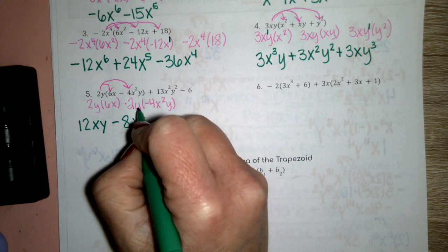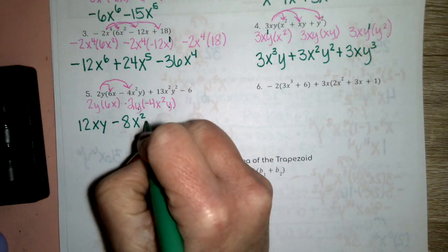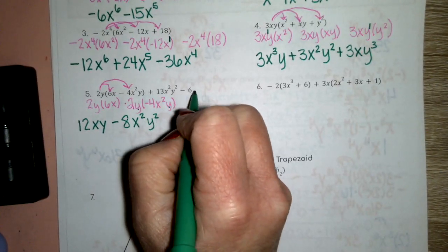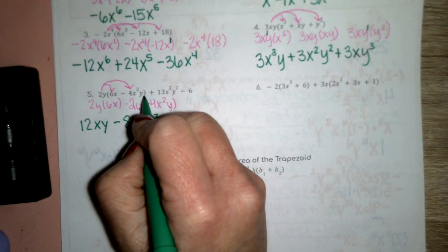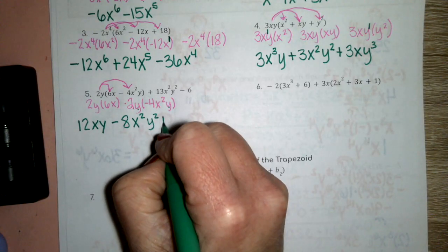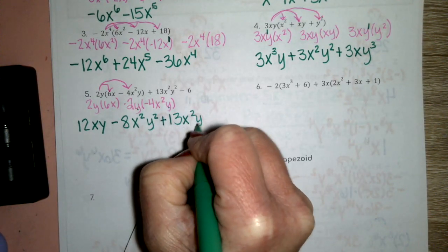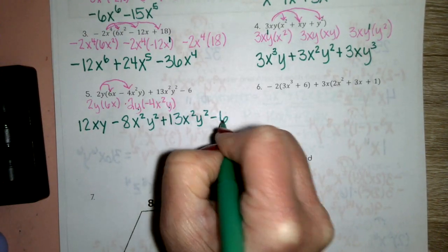x's, but there are a couple of y's. There's one y here and one y here. That makes 2 y's. And then this stuff does not get multiplied because it's not inside the parenthesis. So we just have to drop down our plus sign, 13x squared y squared minus 6.